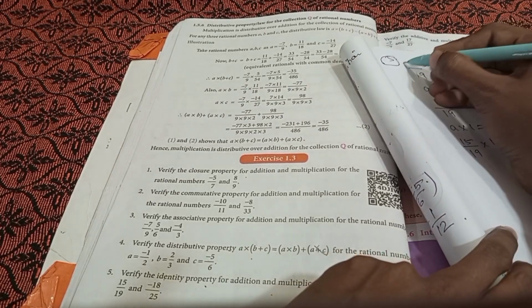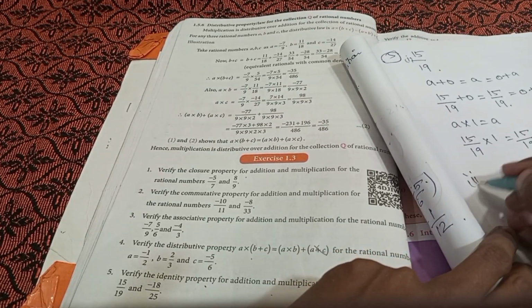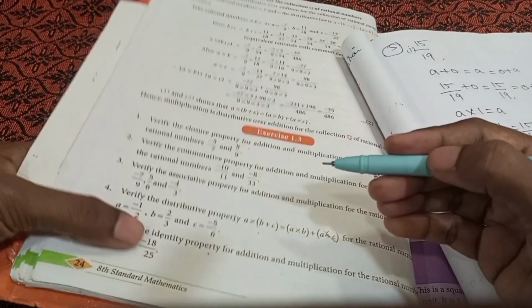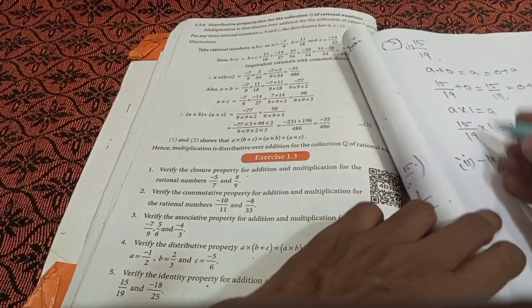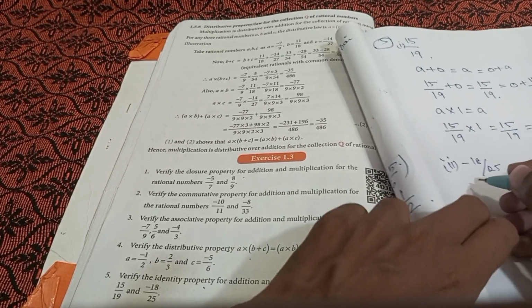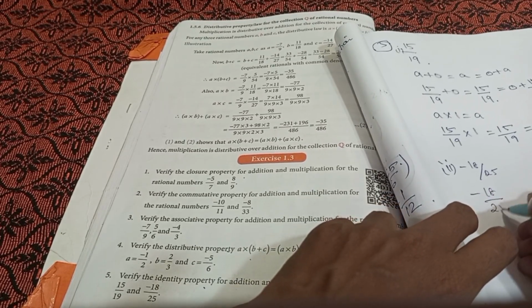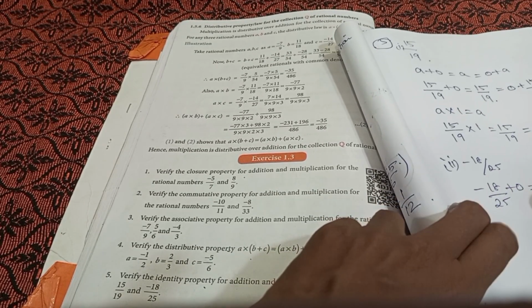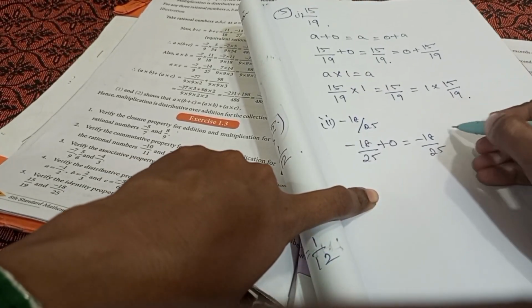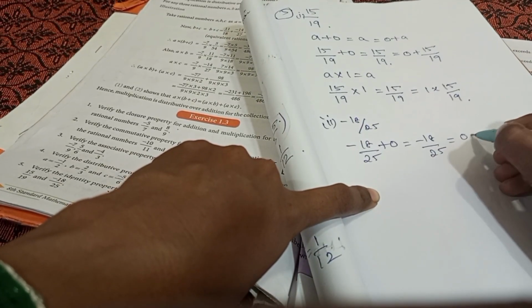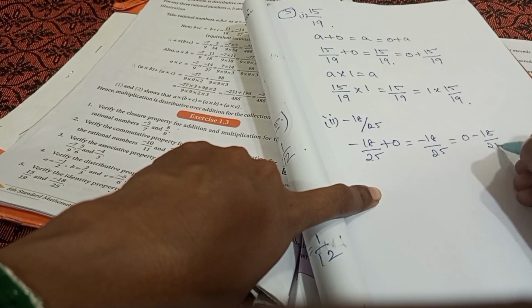Okay. And they have given another problem also. See here, minus 18 by 25, also you have to do this like the same only. A plus 0 is equals to A. So minus 18 by 25 plus 0 is equals to minus 18 by 25 itself. Likewise, 0 plus minus 18 by 25 will be the same.